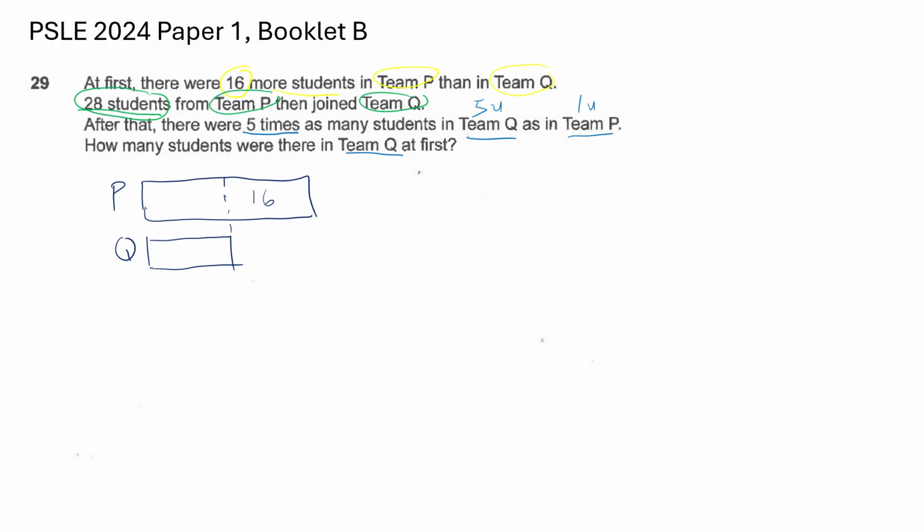So how to get 28? There's 16 here, so I'll need maybe another 12 to make 28. So I need another 12 from here. Okay, so this 16 will join Team Q, and this 12 will join Team Q.